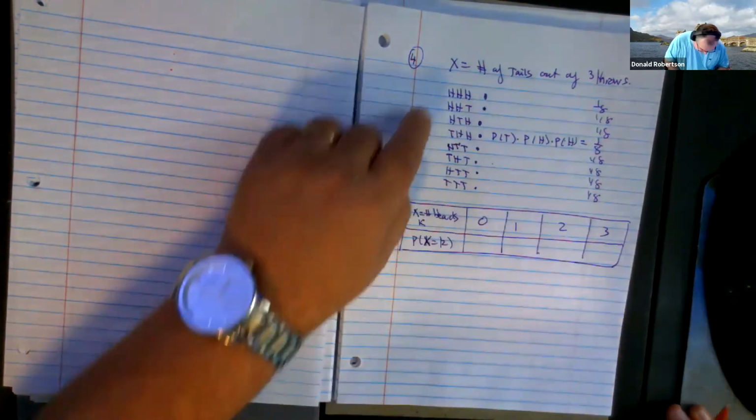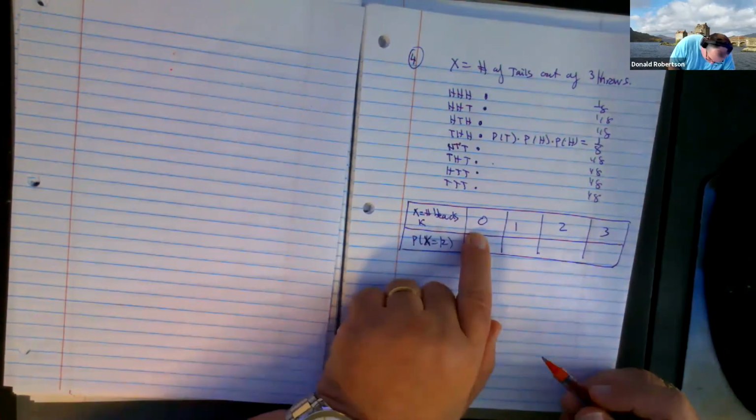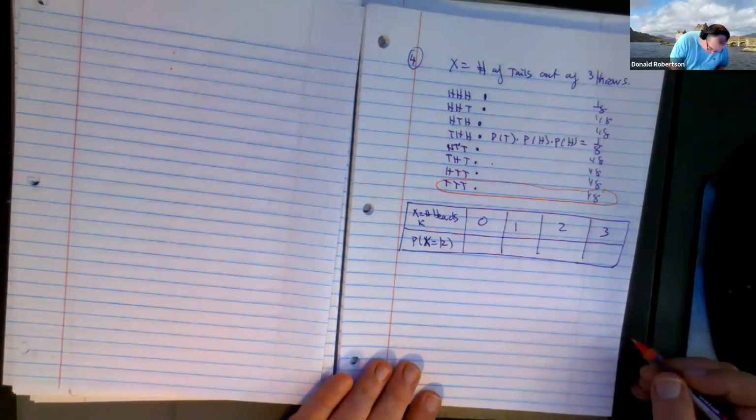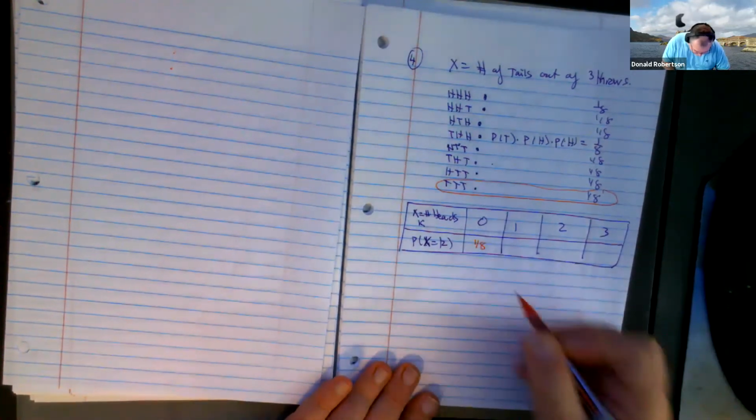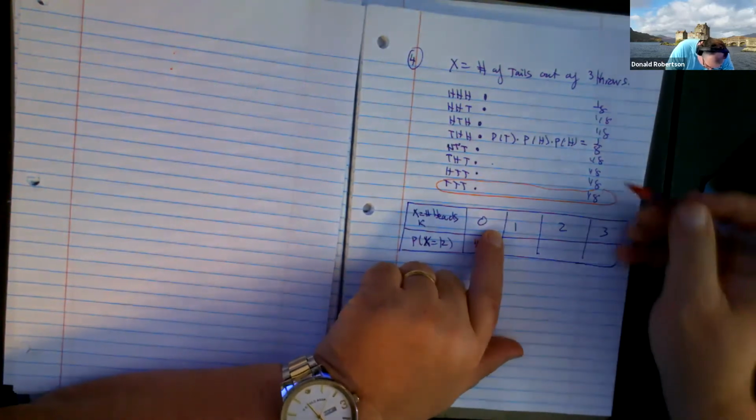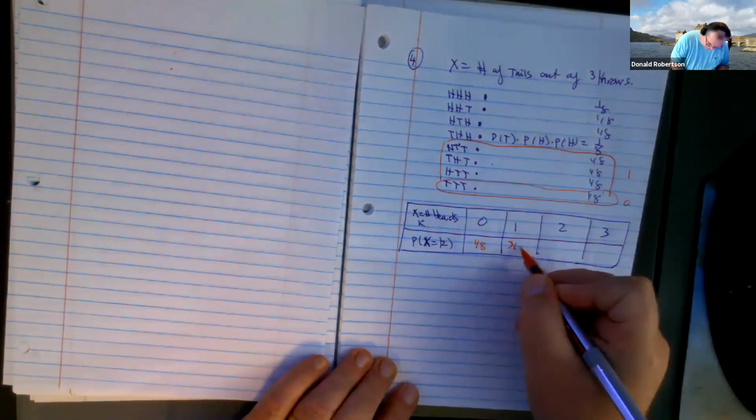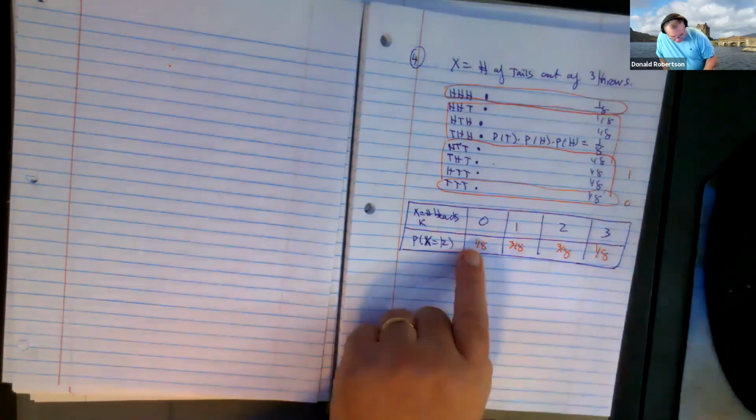Give an example. If you get no heads at all, isn't it just that one event there? So that's 1/8. If you're talking about 1 head, won't 1 head actually be these 3 events? So that's 0 heads, 1 head. And that ends up being 3/8. Now, if you do 2 heads, you get 3/8. And what's the chance that all 3 of them are heads? Well, that only happens with a probability of 1/8. And as a quick check, don't all of those add up to 1? So I know it's correct.